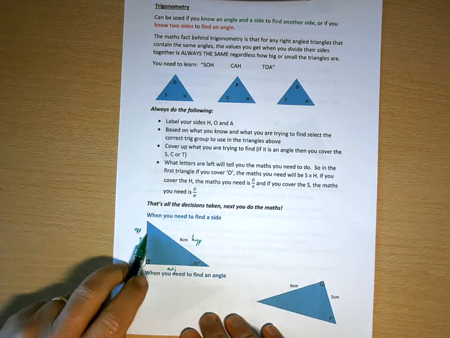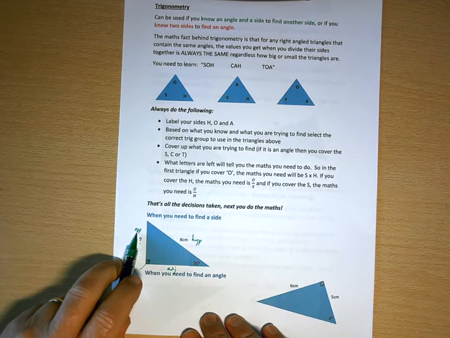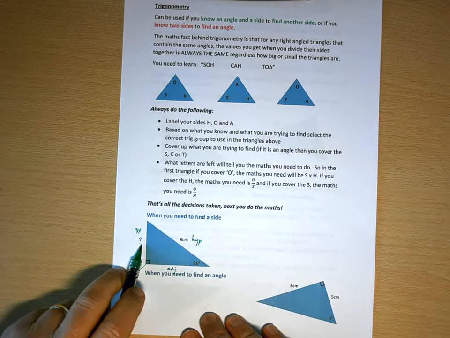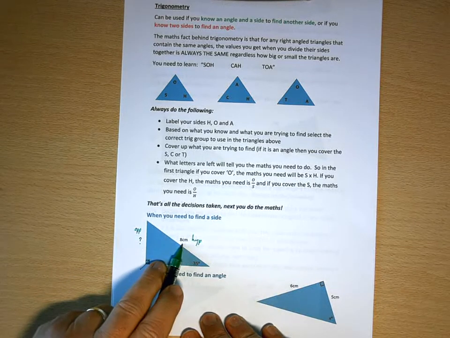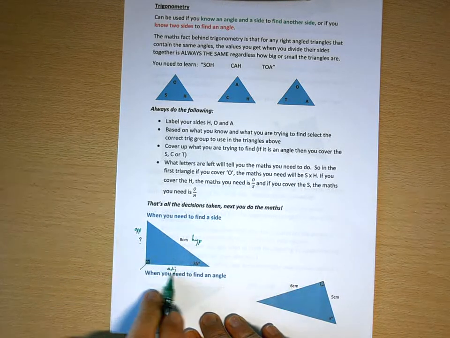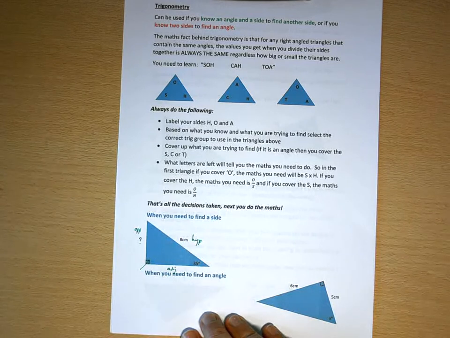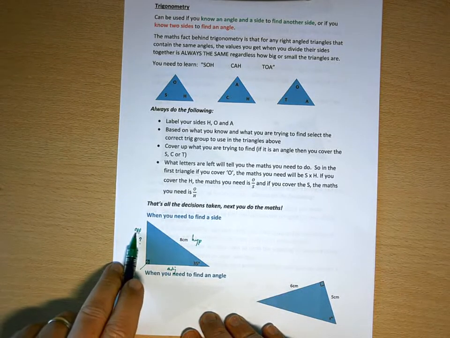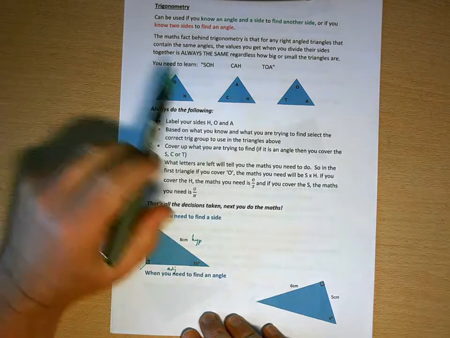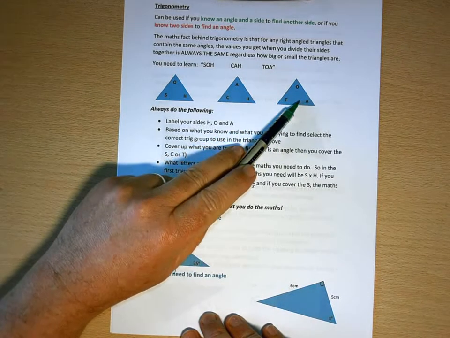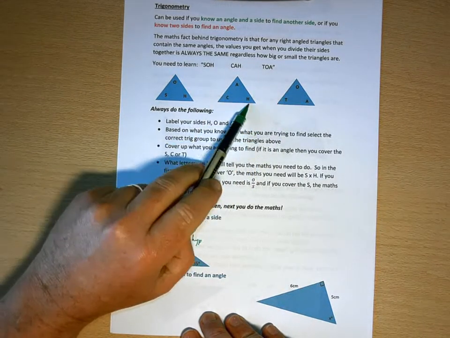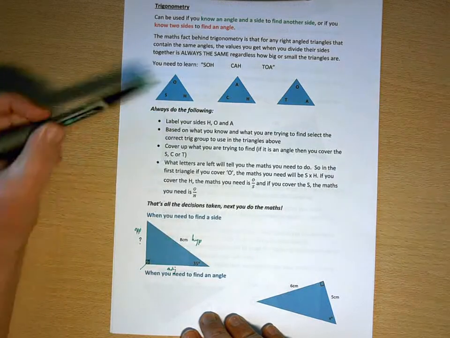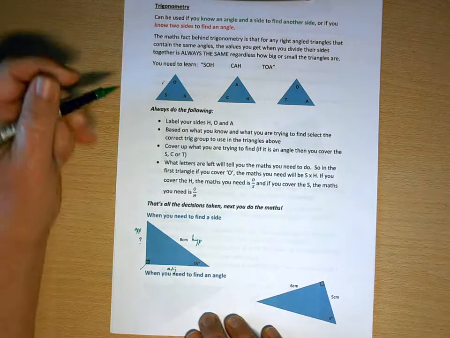So I need to have the ratio which has got the opposite in, because that's what my question mark is, and I need to have the hypotenuse in it because that's 8. I don't know anything about the adjacent and I'm not asked to find it. So I'm looking for the one that links opposite and hypotenuse. This one, opposite and adjacent, adjacent and hypotenuse, opposite and hypotenuse, it's this one.